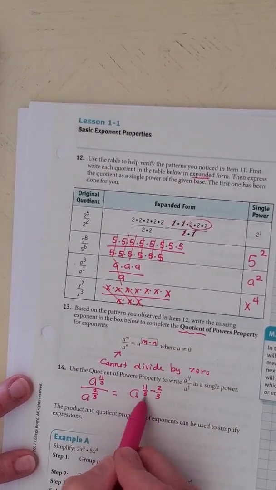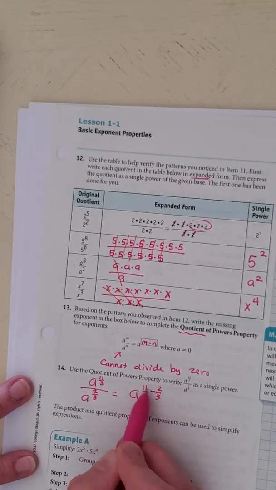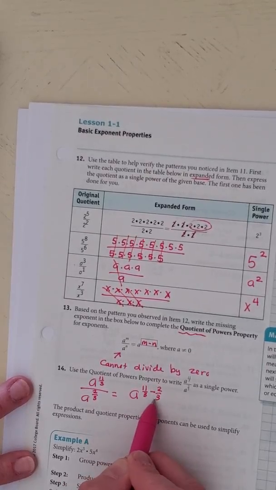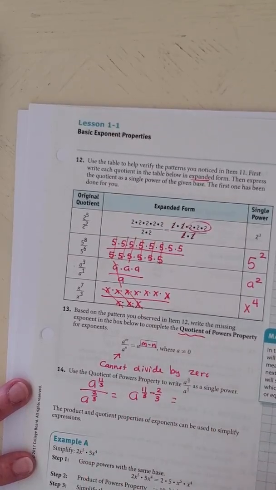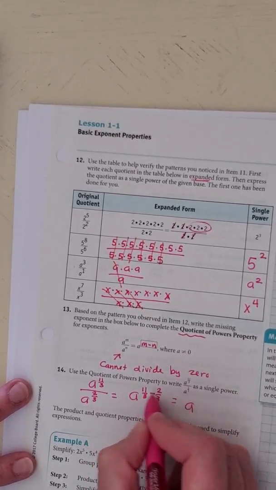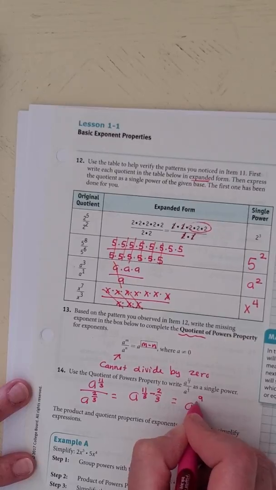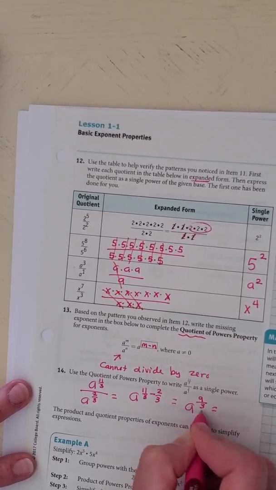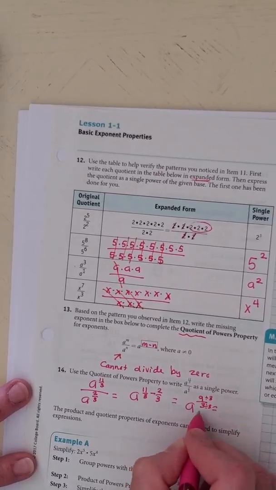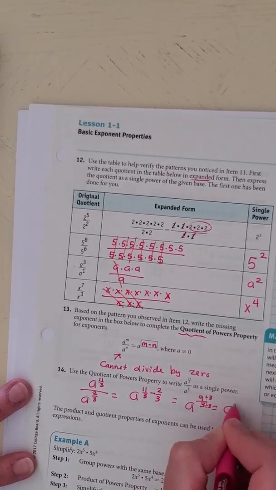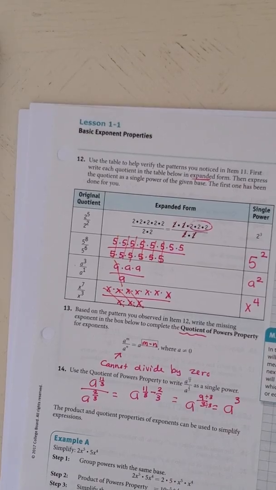Now, they already have a common denominator. When you're adding or subtracting, you would have to get a common denominator, but we already have one. And then remember, we only subtract our numerators. So this is a to the 11 minus 2 is 9 over 3. And 9 over 3, 3 goes into both. 3 goes into itself once and into 9 3 times. This is a to the third power.